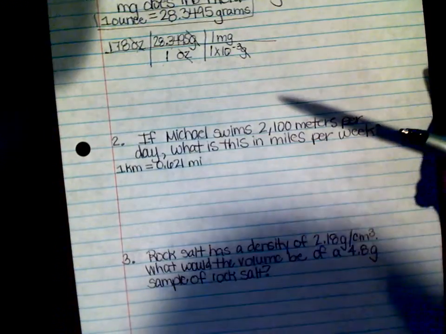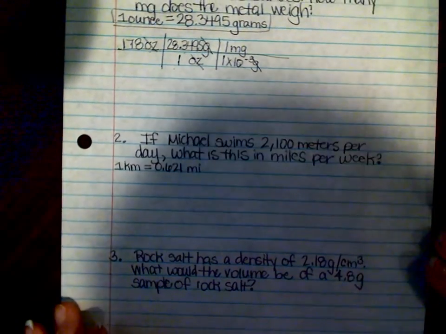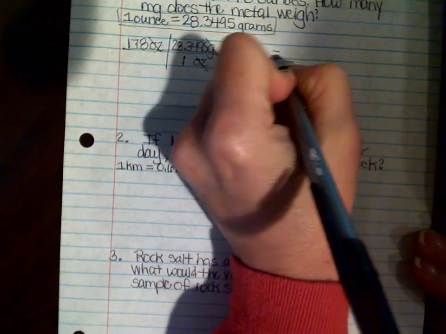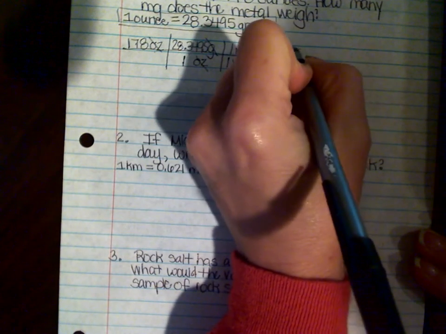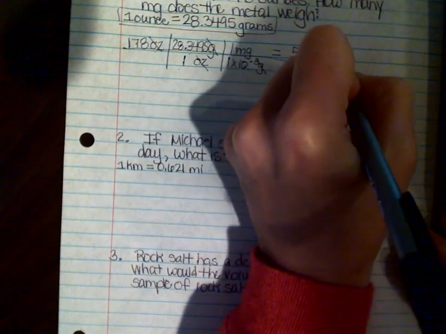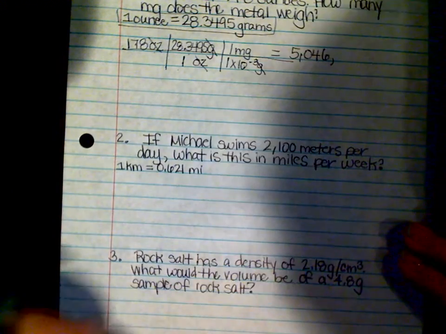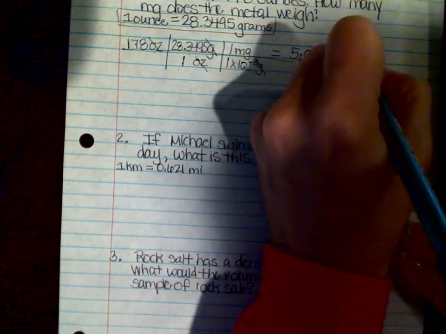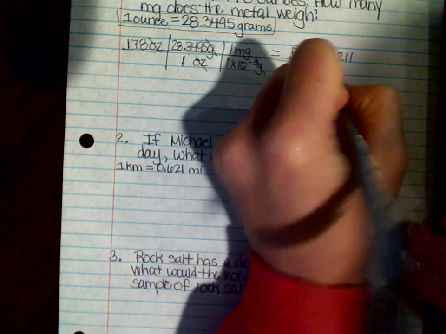So 178 ounces of aluminum is going to be equal to 5,046,211 milligrams.